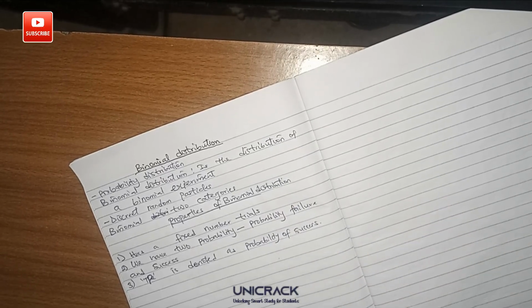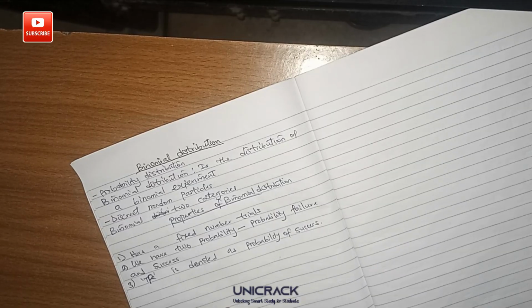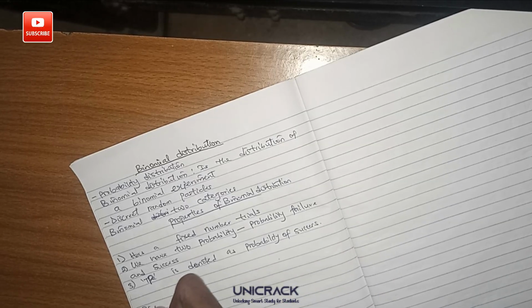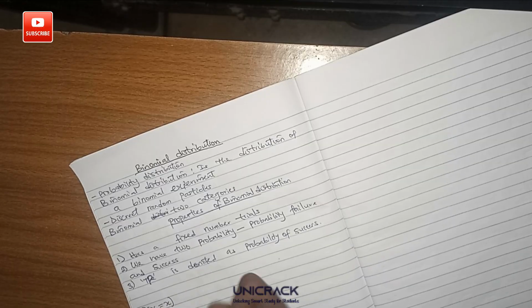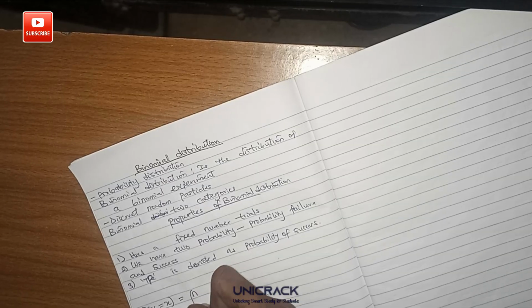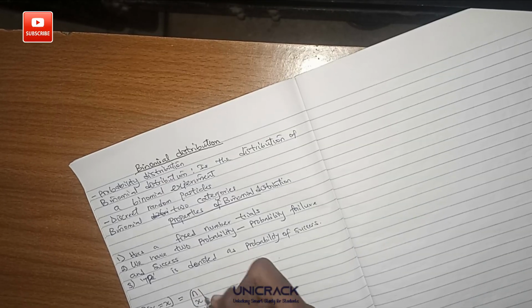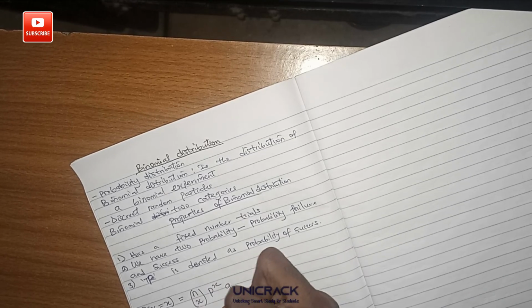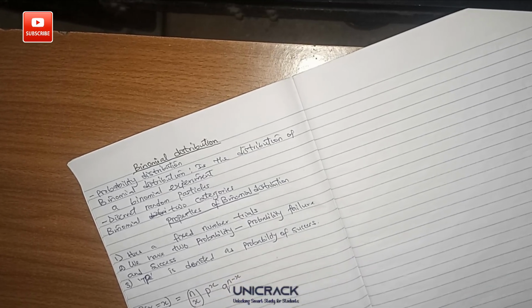Now, moving on to the calculation aspect. Your binomial distribution is given as P of x, which is equal to n combination x, P to the power x, q to the power n minus x.